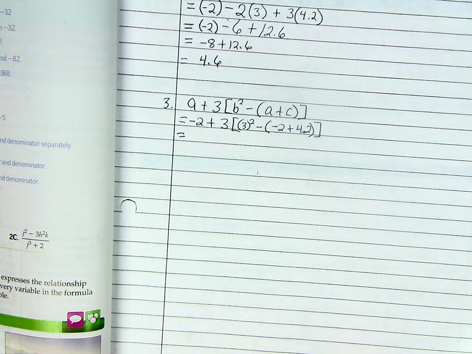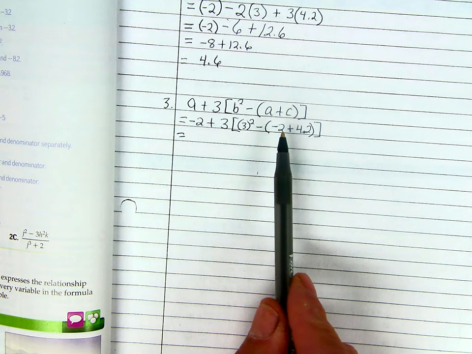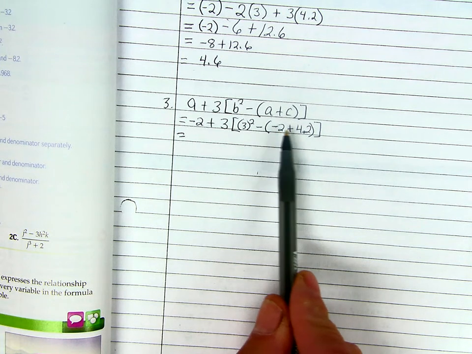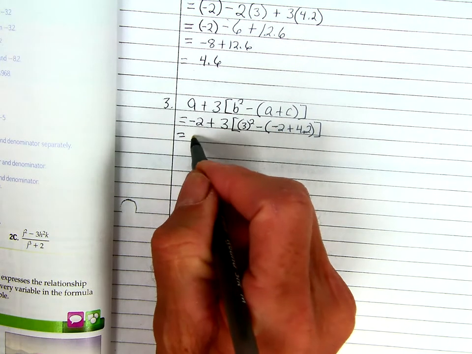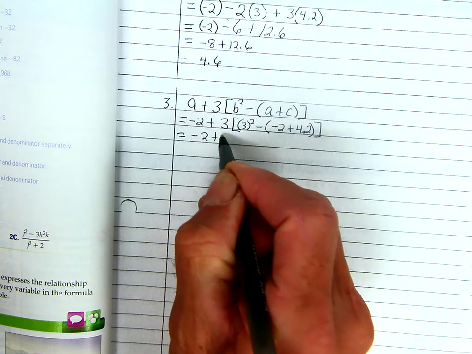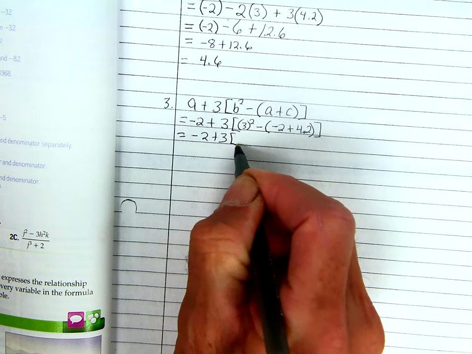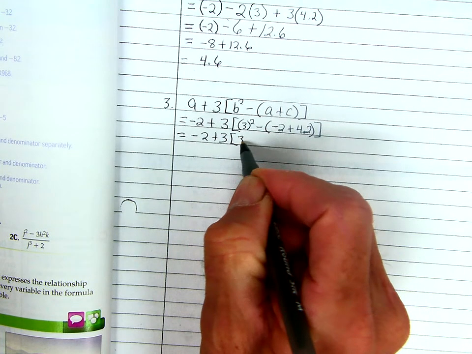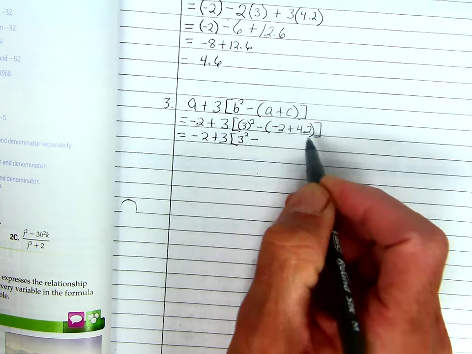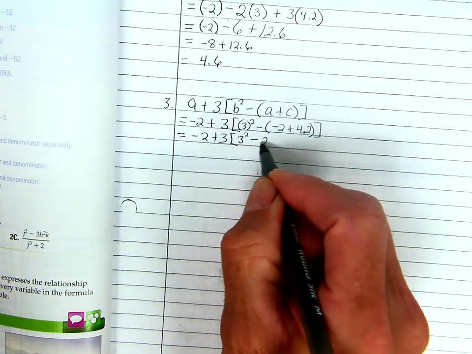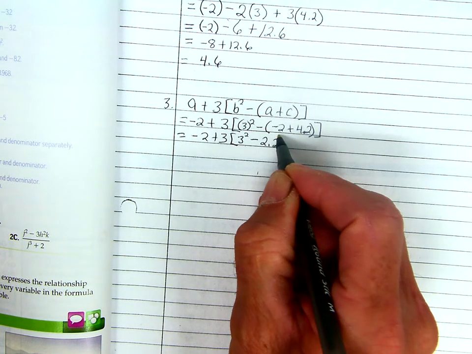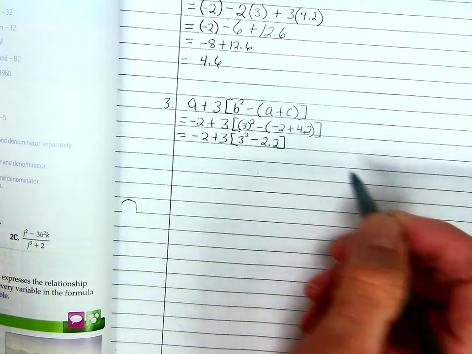You start on the very inside, so this is what gets done first. -2 plus 4.2. So -2 plus 3 times the quantity, 3 squared minus -2 plus 4.2 is 2.2. That set of parentheses goes away.